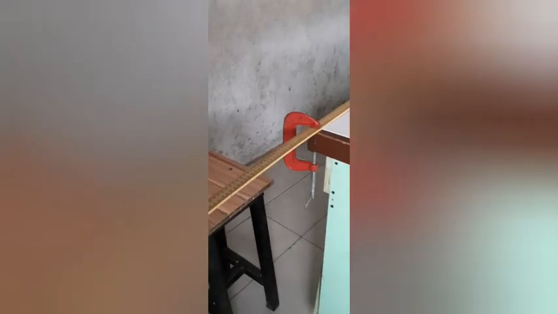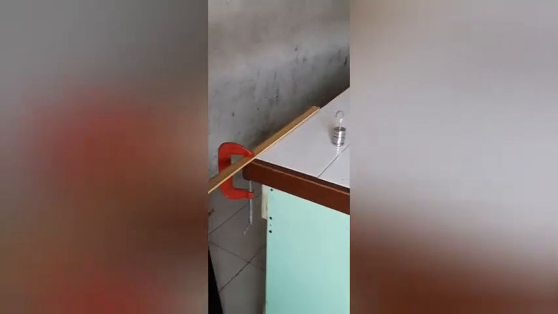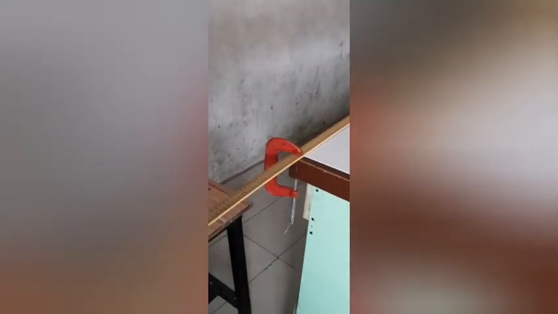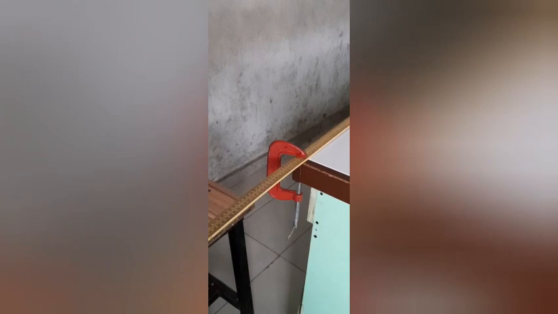Now this is my setup. As you can see from here, you can see the meter rule and my slotted masses with the mass hanger. The meter rule is fixed to the table with the mass hanger. Now the length of this is a little bit long because the meter rule is not that firm. When we start to put the masses, it may have a depression.